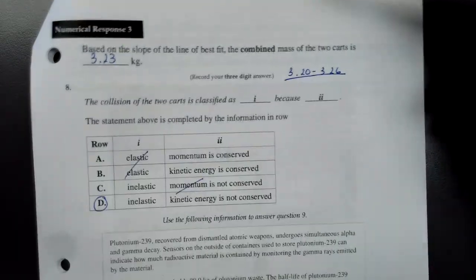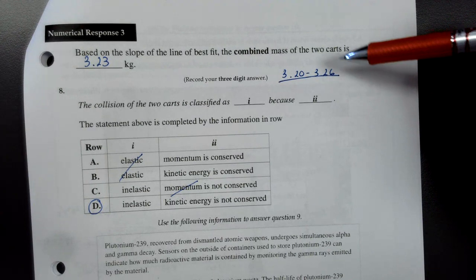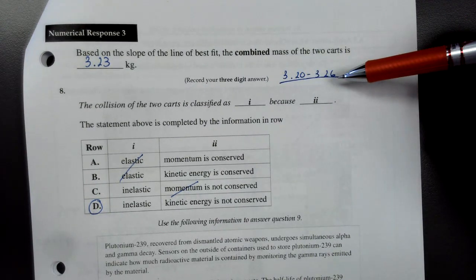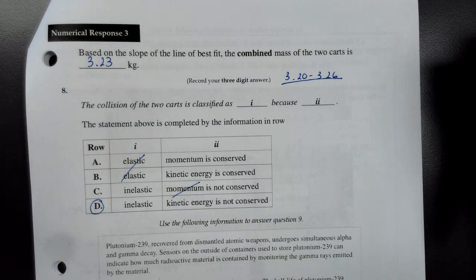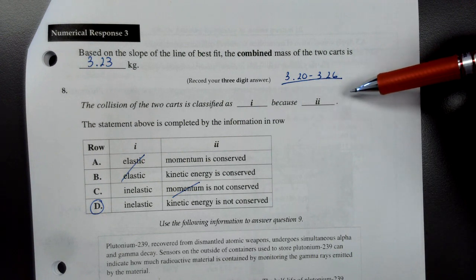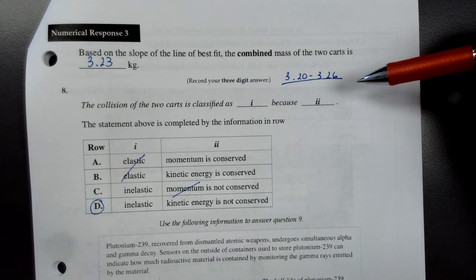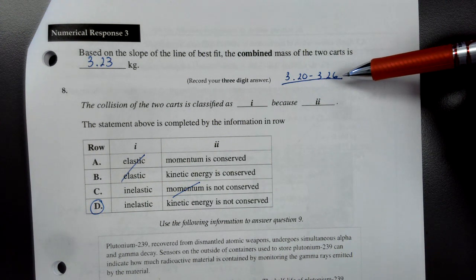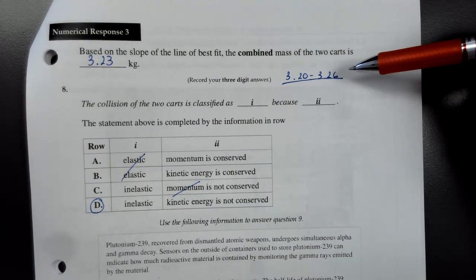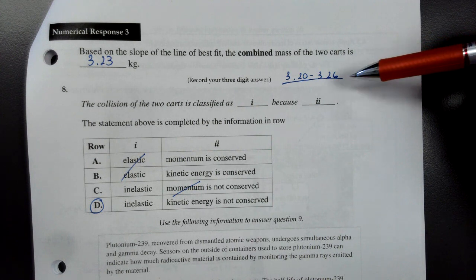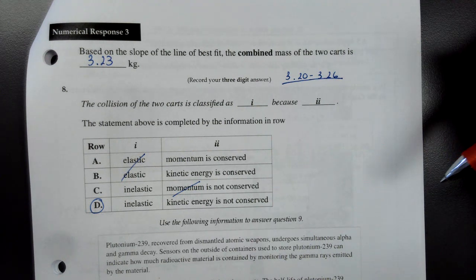Having looked at the diploma resource that I got this from, they would have accepted 3.20 to 3.26. All right, now that's a pretty generous leeway there. I believe it's about, well, actually it's not very generous. It's about 1% error. So please be careful with your measurements, and please do not round in your calculator until the very end. Thanks.